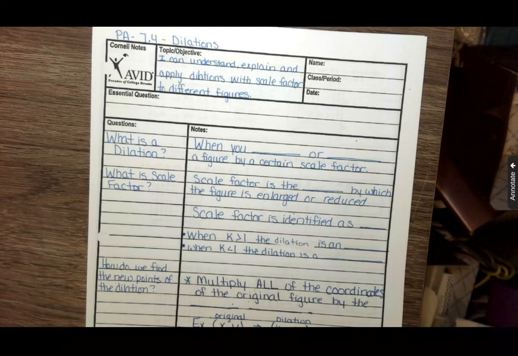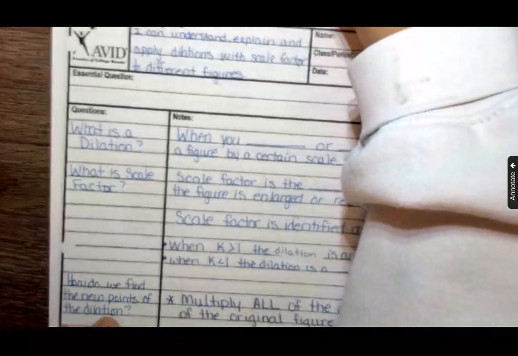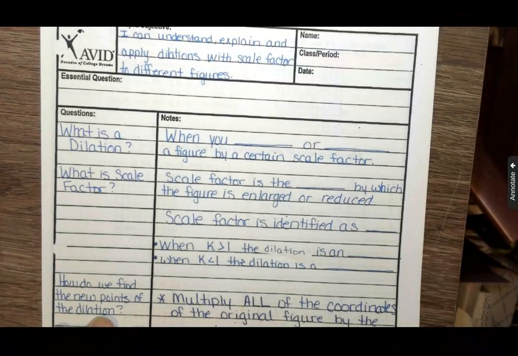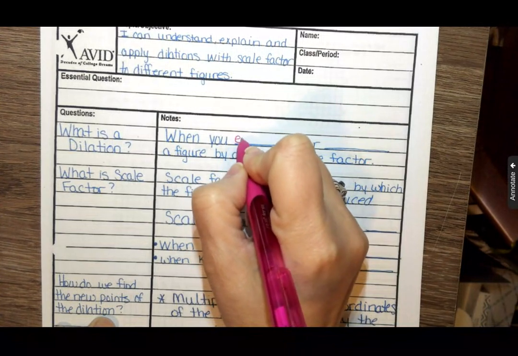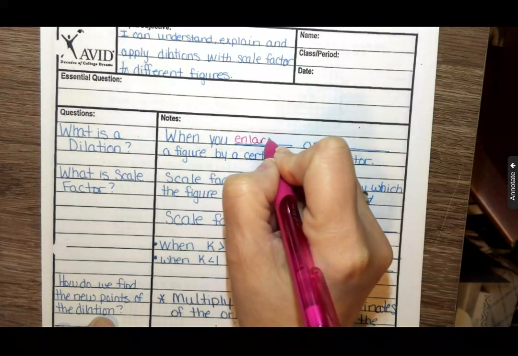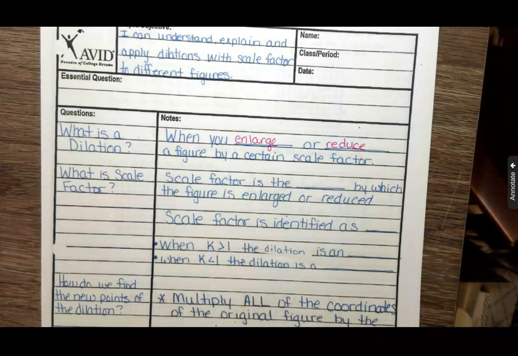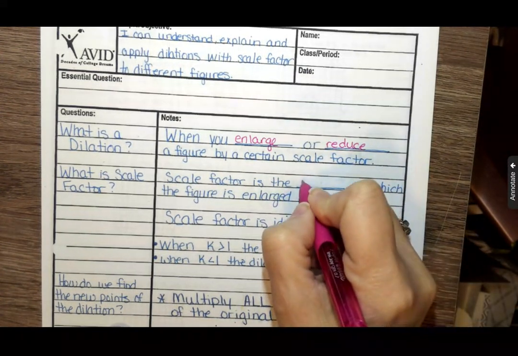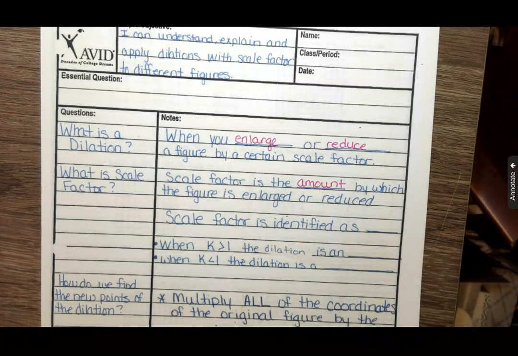So in order to use it and apply it, we need to know what it is. So what is a dilation? I'm going to go ahead and zoom this in a little bit so you can see it a little better. So a dilation is when we change the size of something. So when we enlarge or reduce a figure by a certain scale factor. And we learned last week that the scale factor is the amount by which we're changing it. So the amount by which the figure is enlarged or reduced.